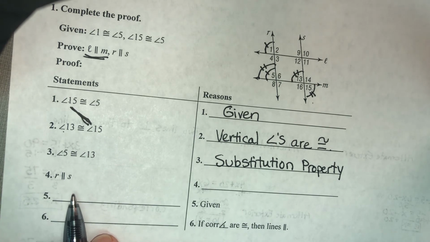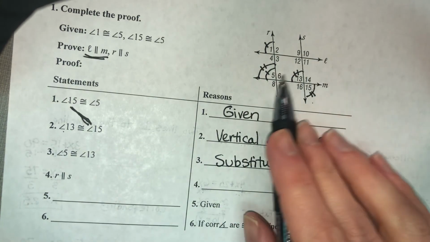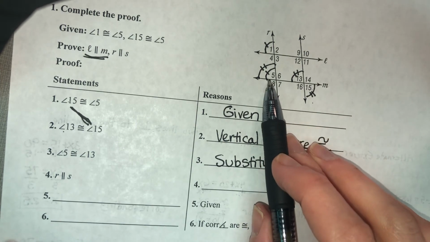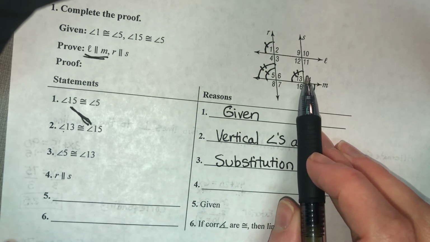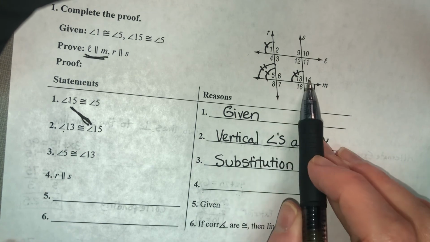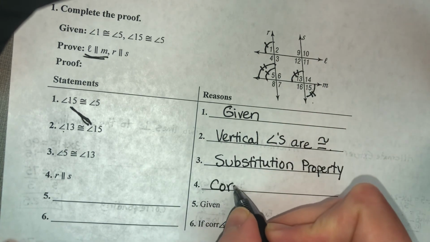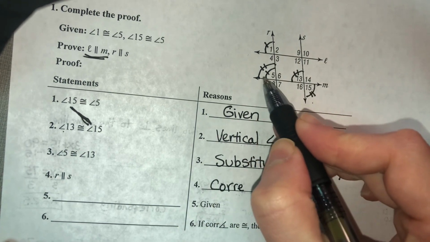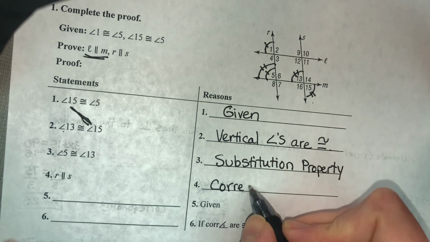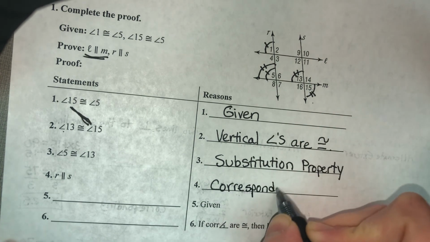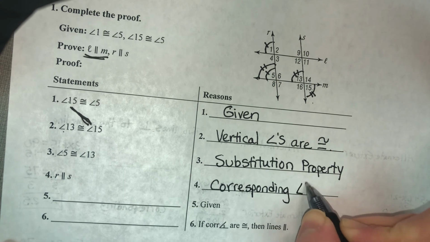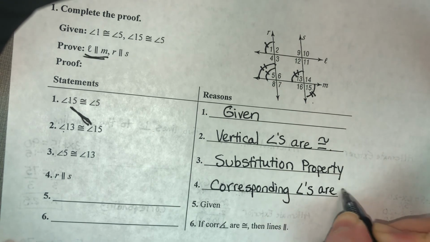So line R is parallel to line S. Why would we know that? Well, if angle 5 is congruent to angle 13, it would be because we've proven already that these corresponding angles, upper left, corresponding in matching places, corresponding angles are congruent.